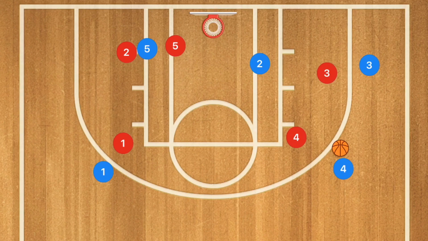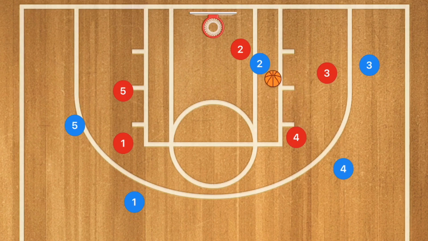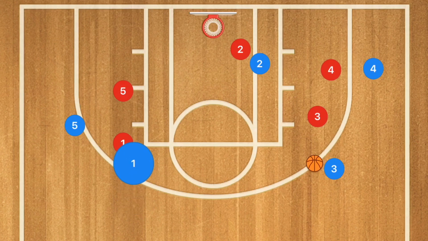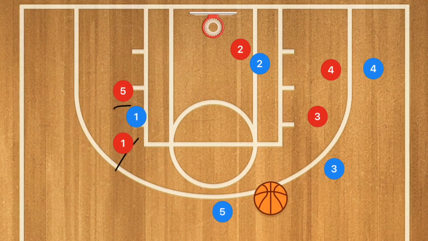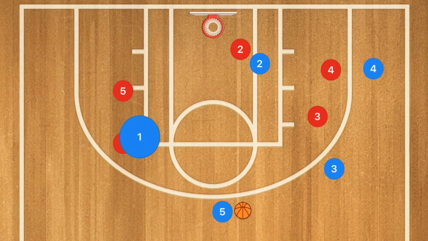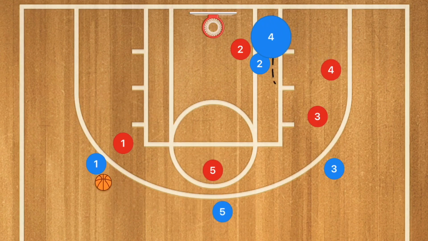Now, if he's not open, we're again in that triangle motion offense where now we can even have a pass to the low post. We could have player 4 screen away for player 3. This is a little bit more of a freelance type of system. We can have player 1 screening for player 5. Player 5 can then grab the pass. He could jack up a shot, and it's just going to continue to move around the key just like so.